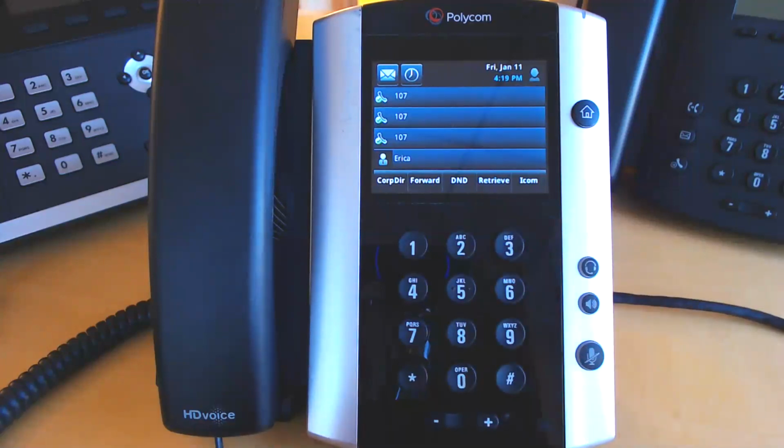Retrieve works with our Park and Retrieve feature. Park and Retrieve allows you to place a call on hold on one phone and take it off of hold on a different phone. You can park calls for yourself or for others to retrieve. When parking a call, it must be parked on an extension.